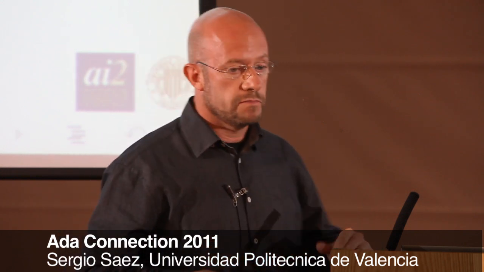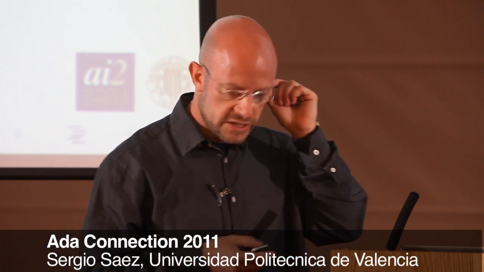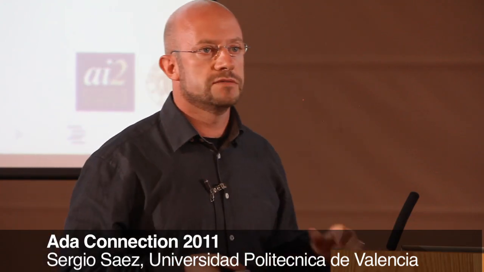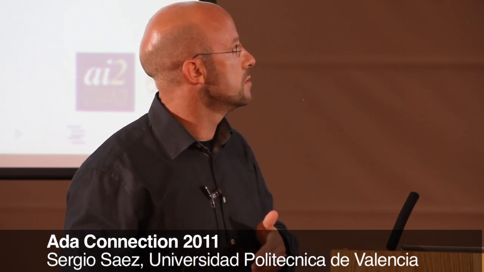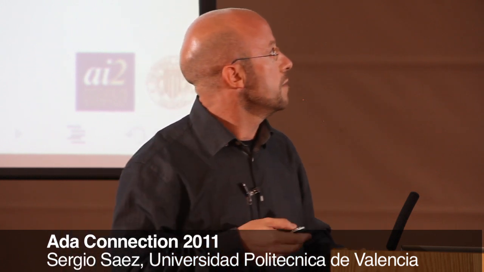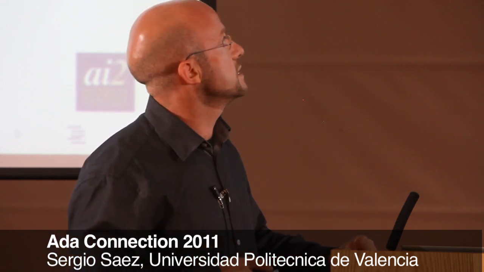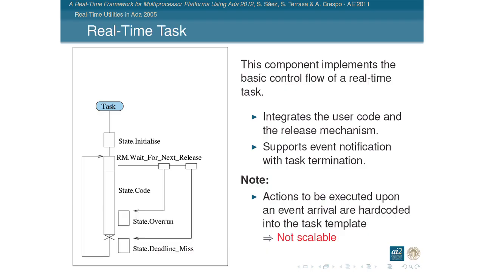So, a brief review of the real-time utilities presented by Wellings and Burns, which are based on three components. The first one is the real-time task, that is the task itself, then the task state that implements the functional code, and also the release mechanism that allows activating a task, a job, periodic or sporadic. So a brief review of these components. The first one is the real-time task, that is the control flow of a task that implements the main initialization and the main loop, and it interacts with the state and the release mechanism to implement all the stuff.